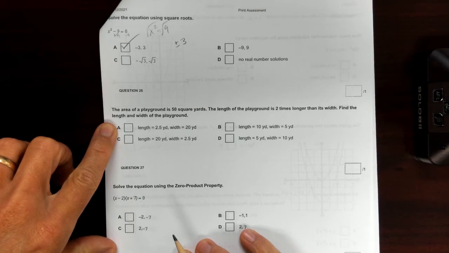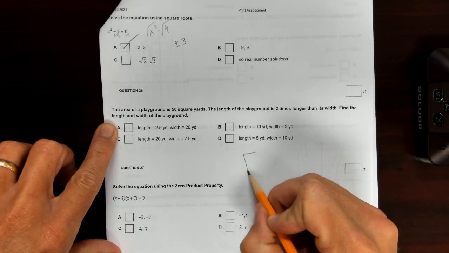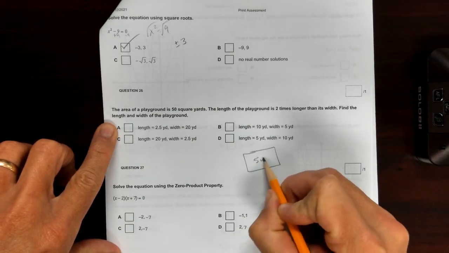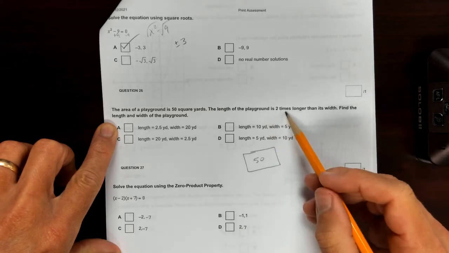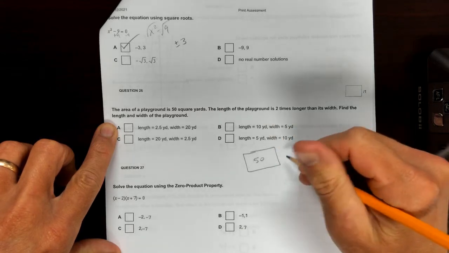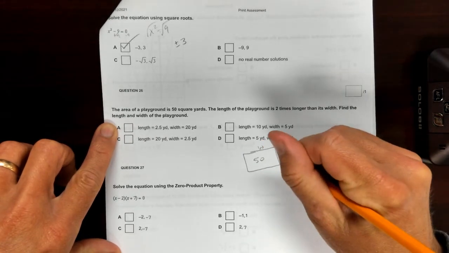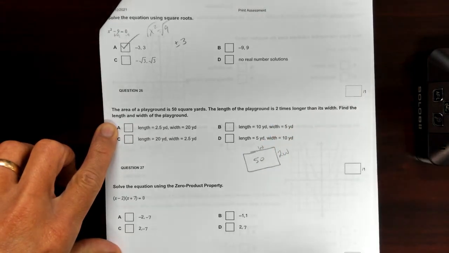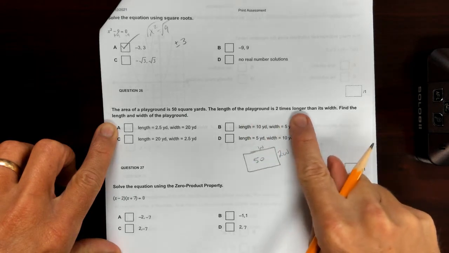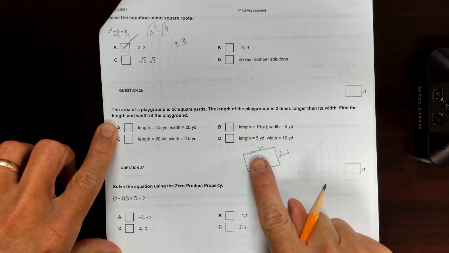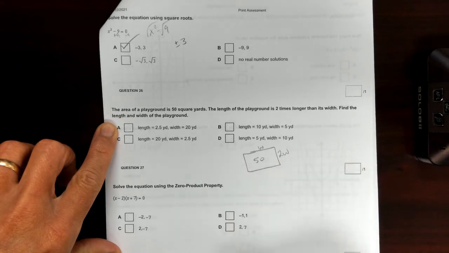Looking at number 26, it says the area of a playground is 50 square yards. So let's say this is the playground. Your area is 50. The length of the playground is 2 times longer than its width. So let's say that the width is w. The length is 2w, because the length is 2 times longer than the width. So find the length and width of the playground.